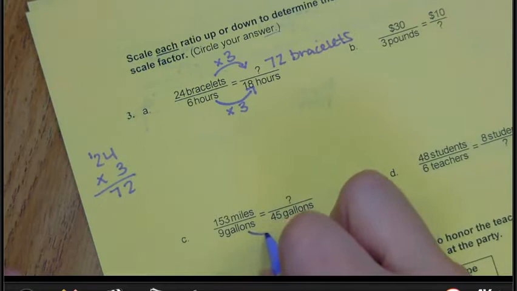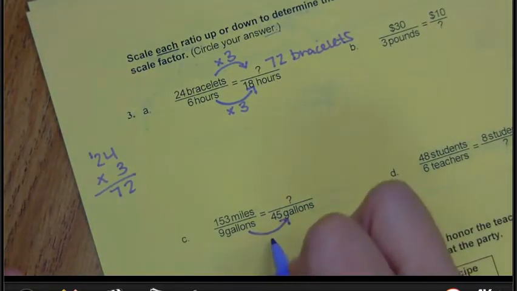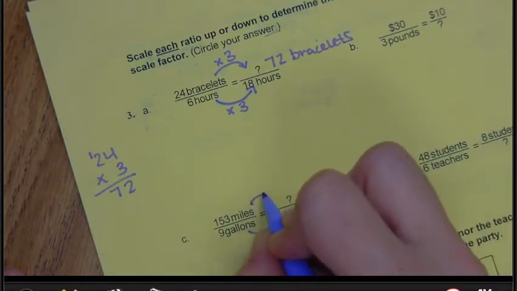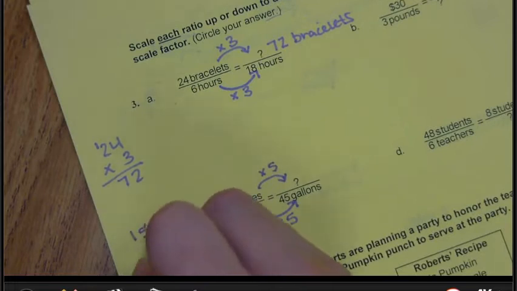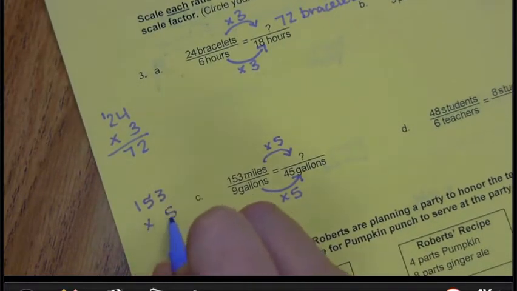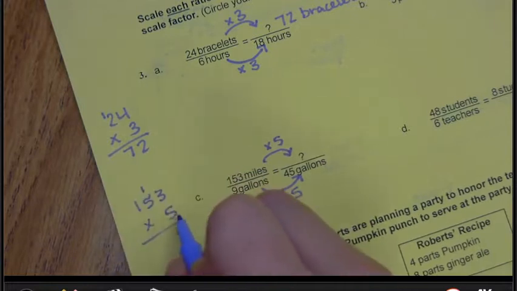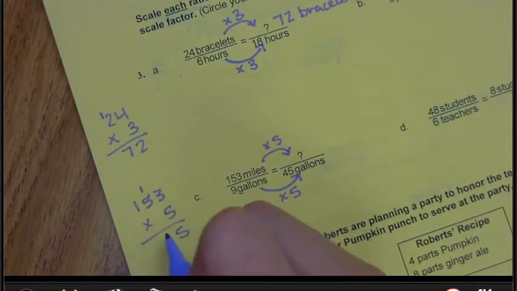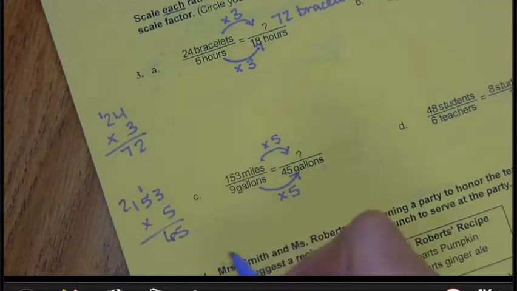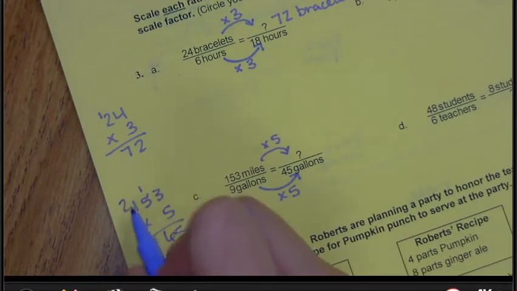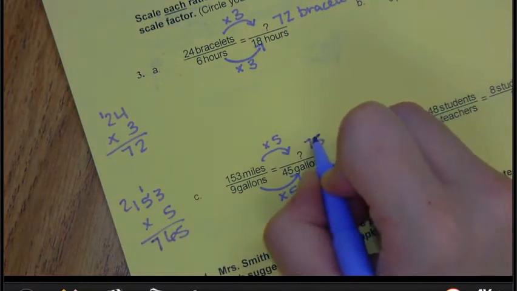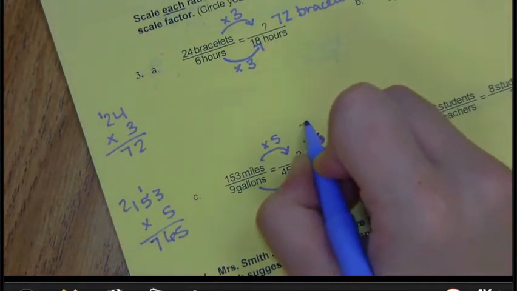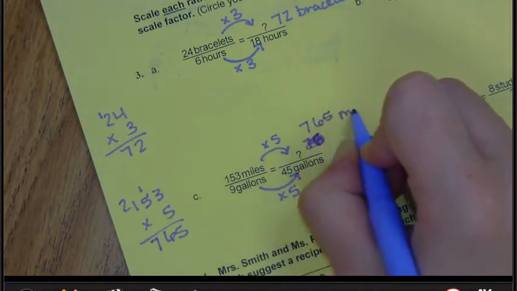Okay. I go from 9 gallons to 45 gallons. Well, if I think of my fives, 9 times 5 is 45. What I do on bottom, I must do the same thing on top. So 153 times 5. Well, 5 times 3 is 15, carry the 1. 5 times 2 is 10, plus 1 more is 11. 1, carry the 1. 5 times 1 is 5, plus 1 more is 6. So with 45 gallons, you should be going 765 miles.